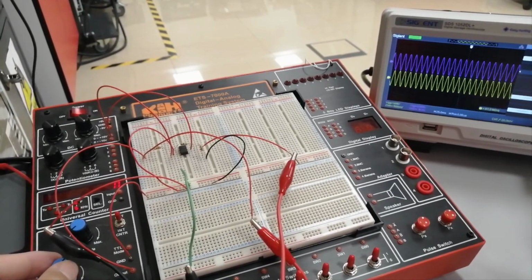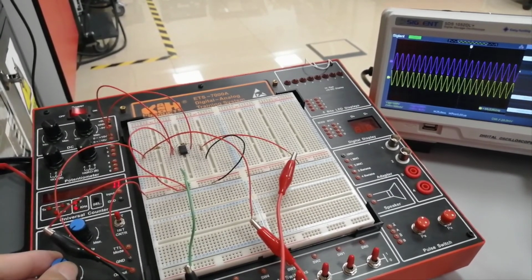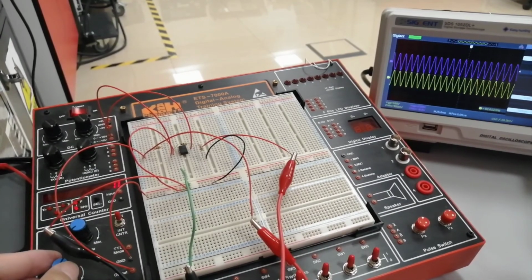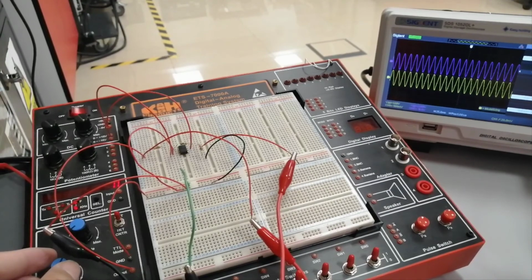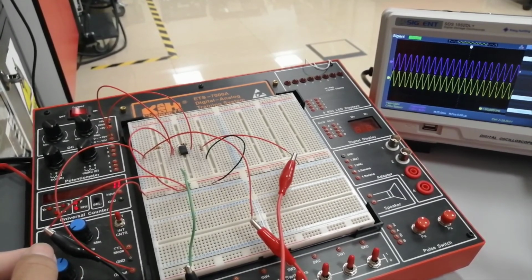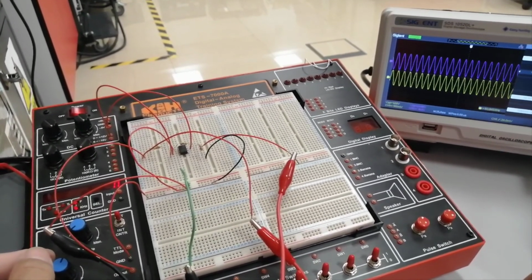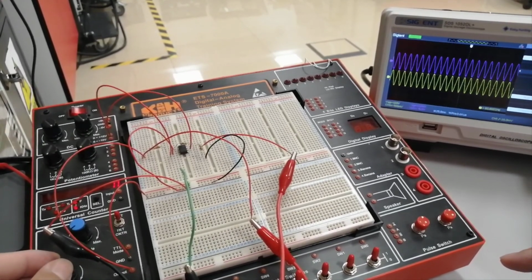Not exactly 60. You can do 65, 63. So it's okay. Okay, make it 60 hertz. All right, once done, get the input and get the output. Okay, and continue to 100 hertz.